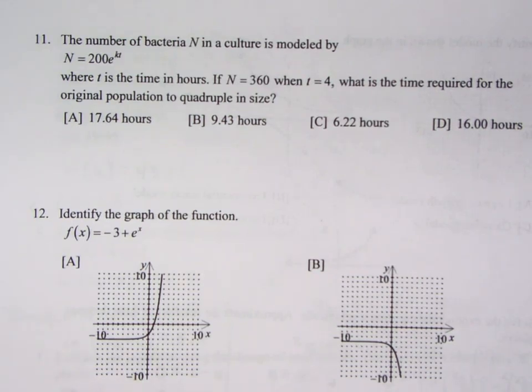Okay, number 11 on your practice test here. The number of bacteria N in a culture is modeled by the following: N equals 200 times e to the kt, where t is the time in hours. If N is equal to 360, t is 4. What is the time required for the original population to quadruple in size?